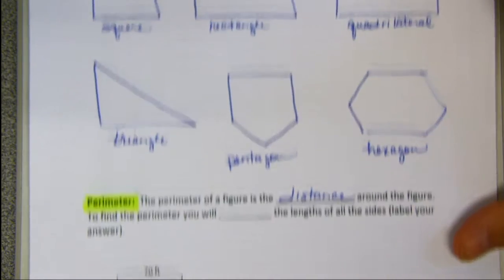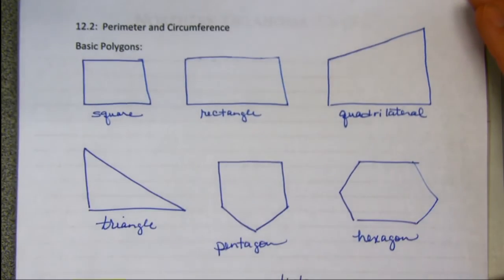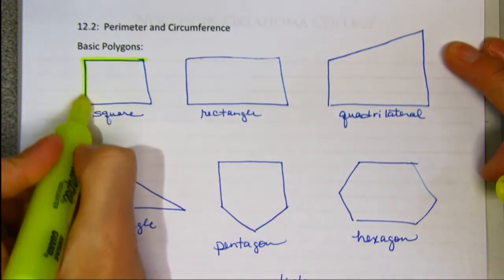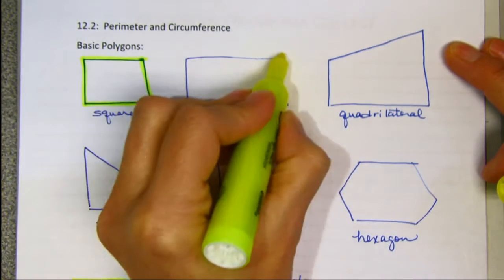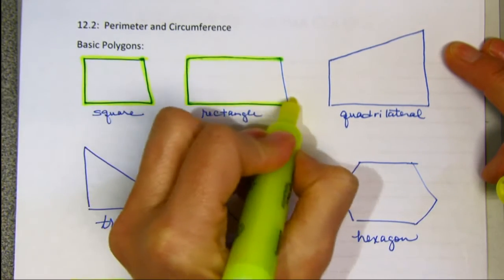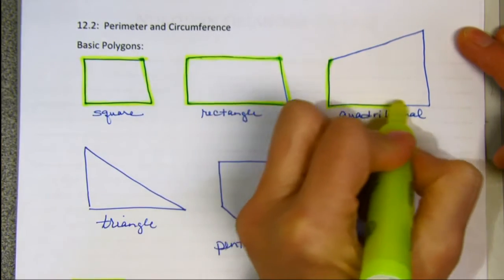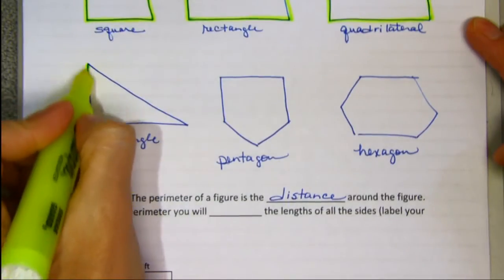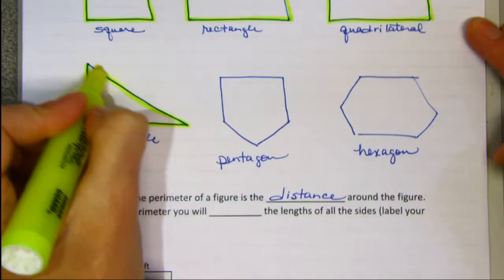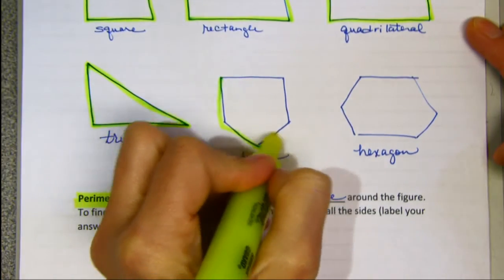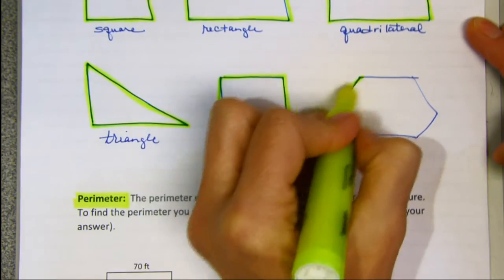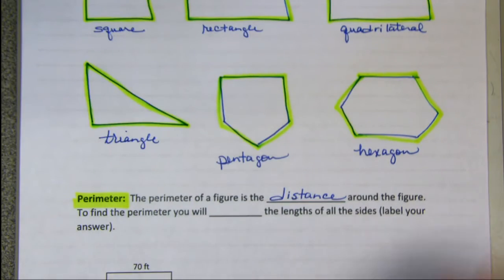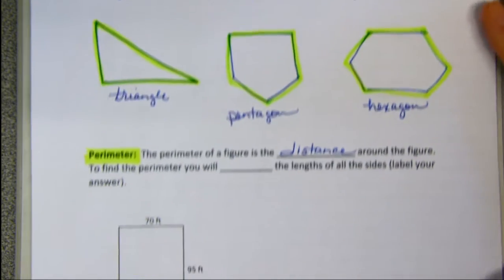So if I looked at all of these up here, and wanted to know the distance around, basically I'm asking, if I were to walk around each one of these, how far did I walk? So perimeter is the outer edges. It's not talking about what's inside, it is the outer edges.